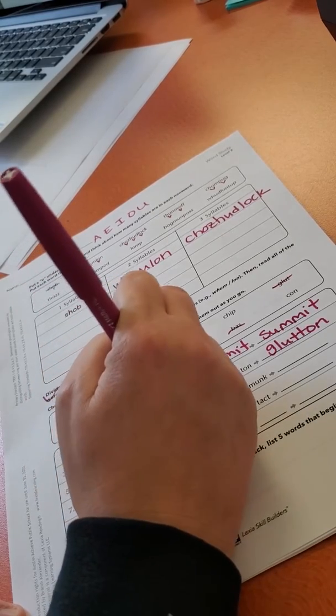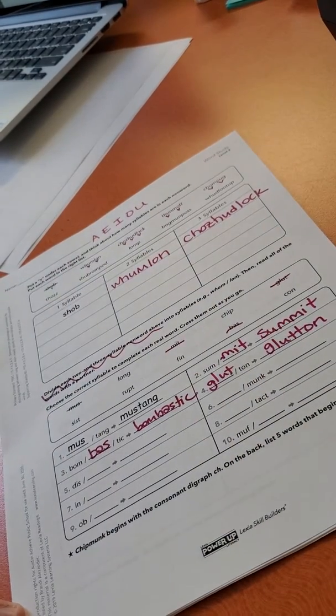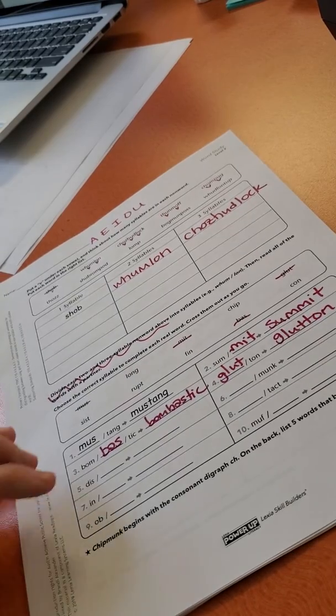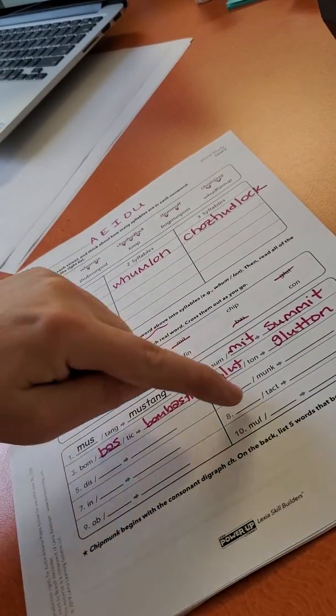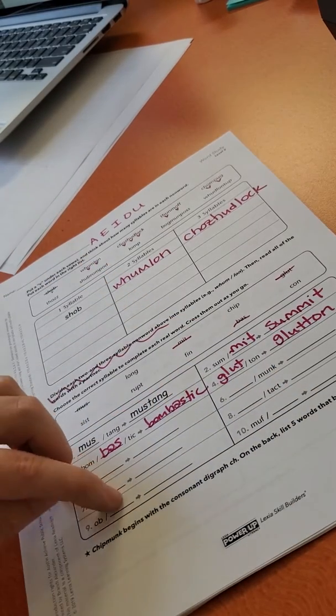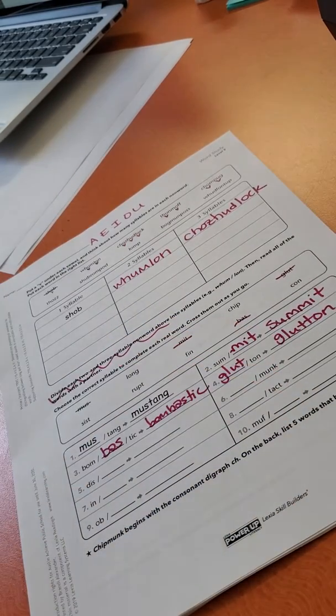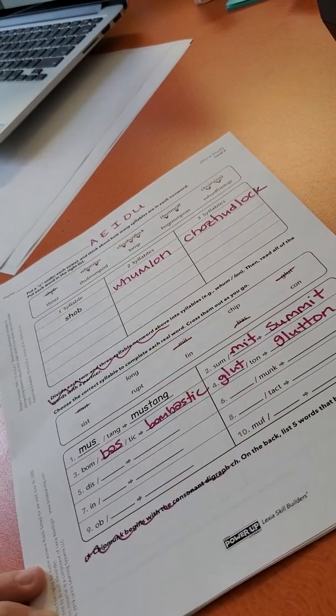Bomb, bass, tick. Okay? So the rest of these are dis blank, blank monk, in blank, blank tact, ob blank, muff blank. Do not worry about the star. You don't have to worry about that guy.